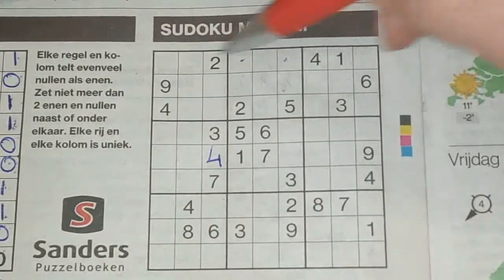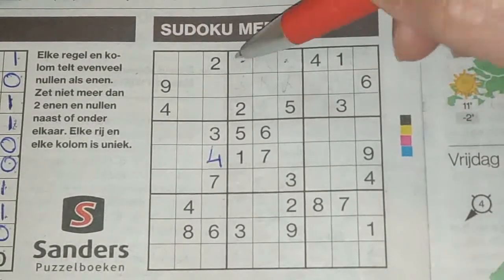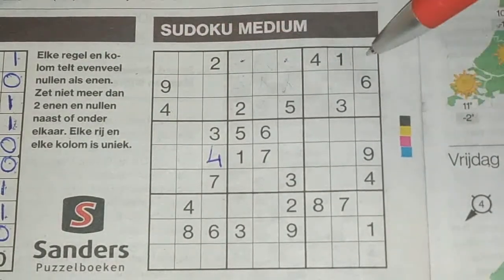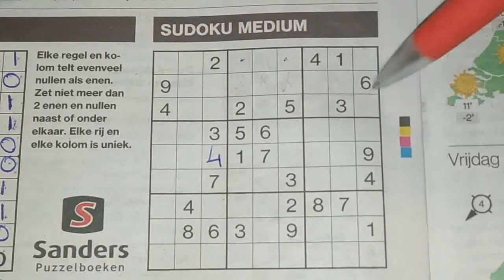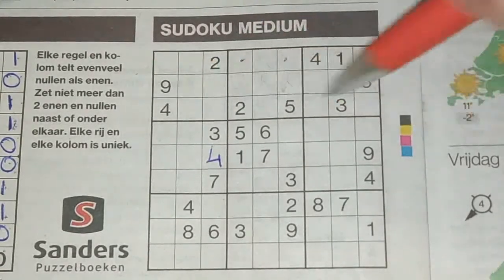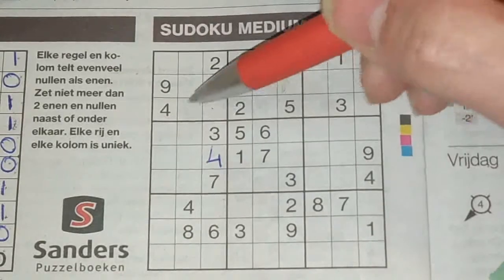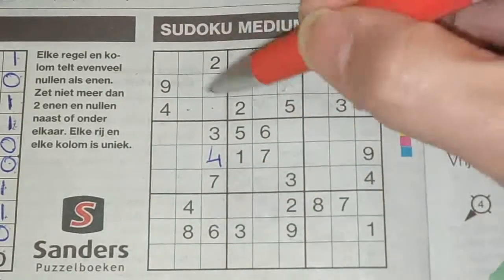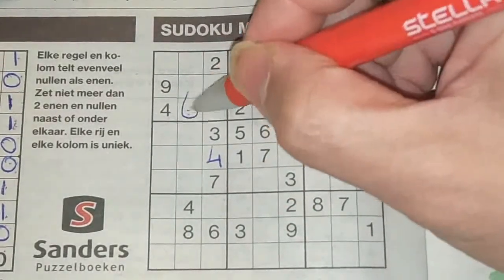So in this row, we have a 6 in one of those boxes. In the second row, we have a 6 over here. So in the third row, the only 2 places for a 6 is here or there. But we have a 6 here, no 6 there, 6 should be here.